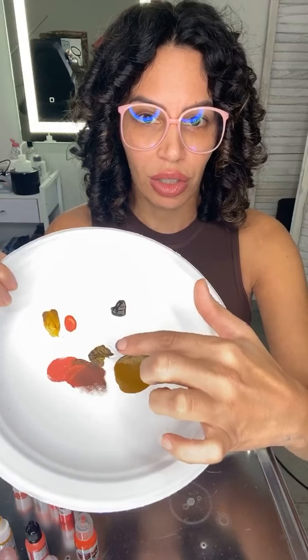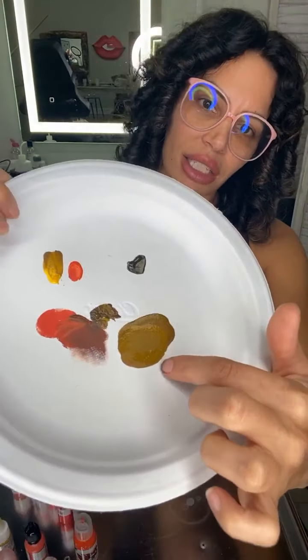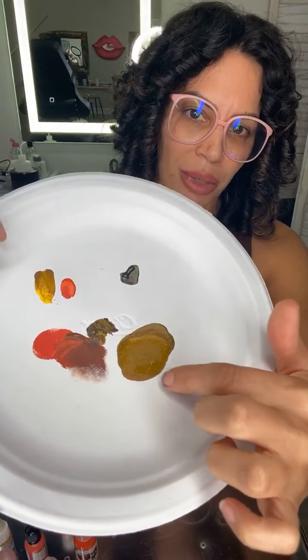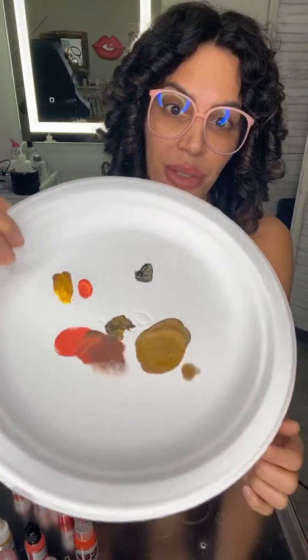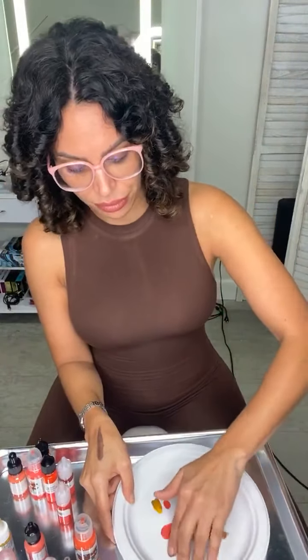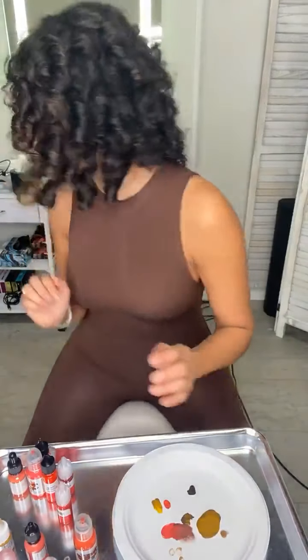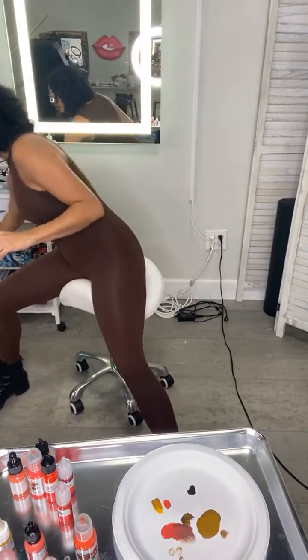Okay, I mix just the lighter brown and the yellow. I get something a little more akin to a lighter brown, but it's still just not right, right? So now I have to make this right. How am I gonna make this right? Clean my hands first. Otherwise I'm gonna contaminate it.